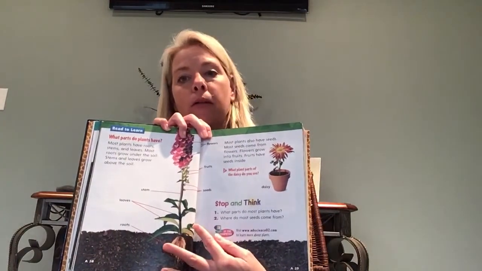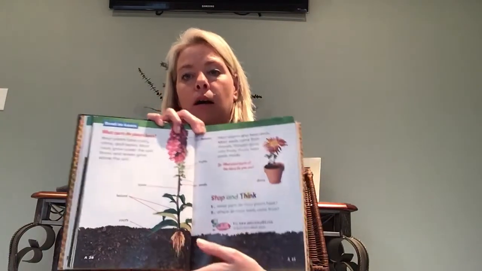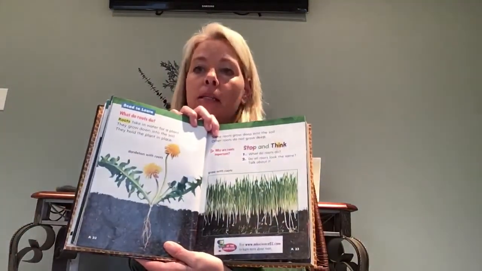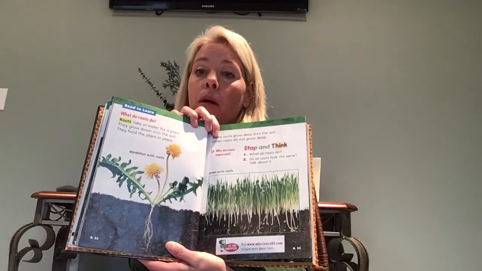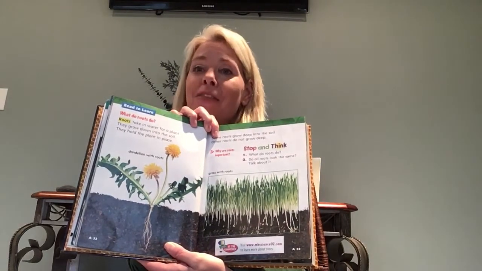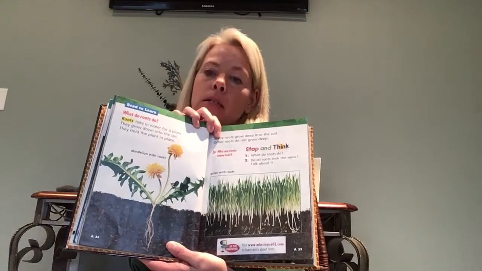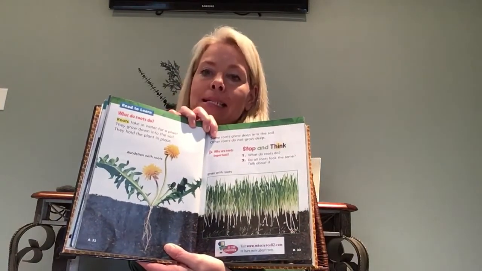So you read about all the important parts yesterday, and then after that you got to focus on the roots of the plant, and those are a very important part of the plant for it to be able to grow. It's the very first thing that grows on a plant are the roots. And then today for homework you are going to read about some other plant parts.